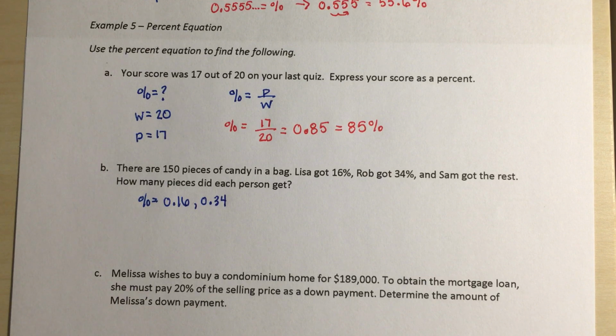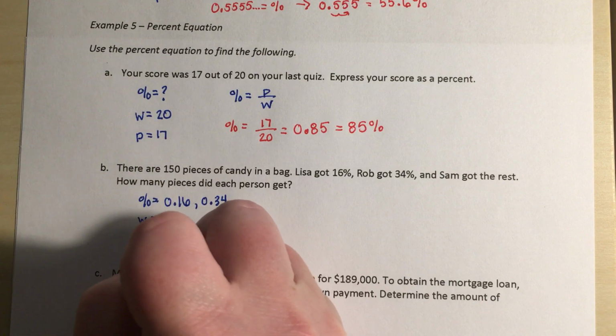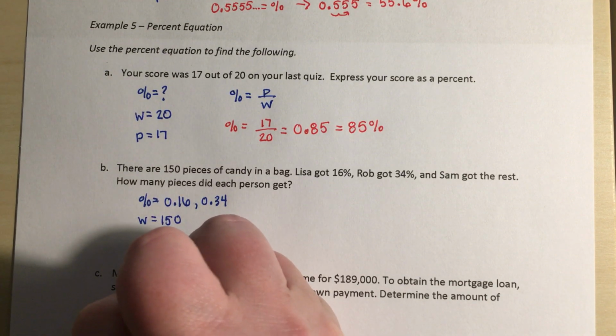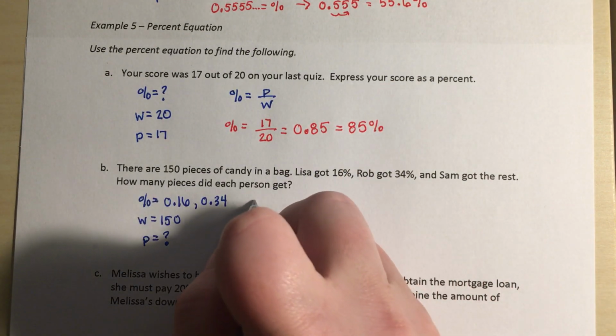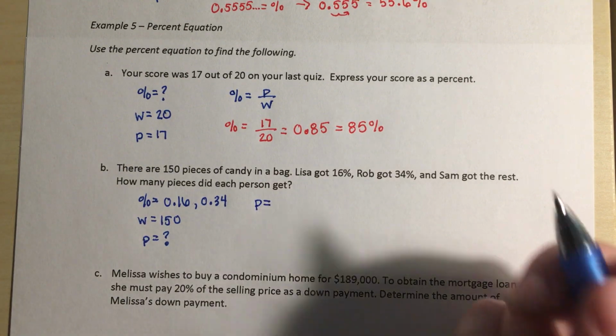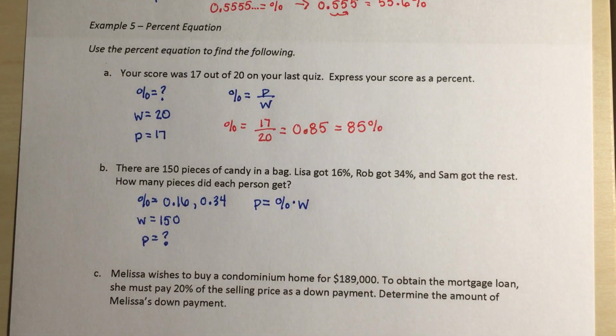When we think about percentages in our problem, remember we're shifting our decimal points 2 places to the left. Our whole is our total, which is 150, and we're looking for our part. But notice that we're not looking for just one part, we're looking for a bunch of parts. We're looking for how many pieces each person got. Our percent equation is part equals percent times whole. So we're going to figure out what each person got, and let's start with Lisa.